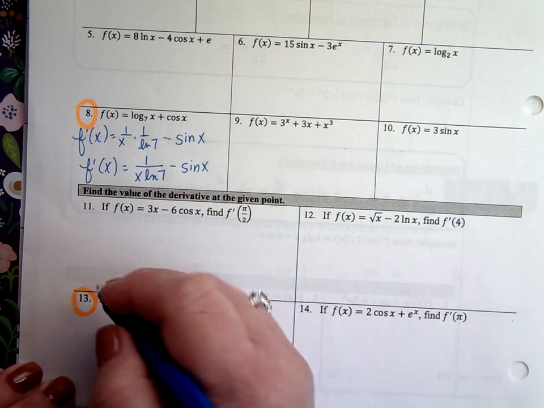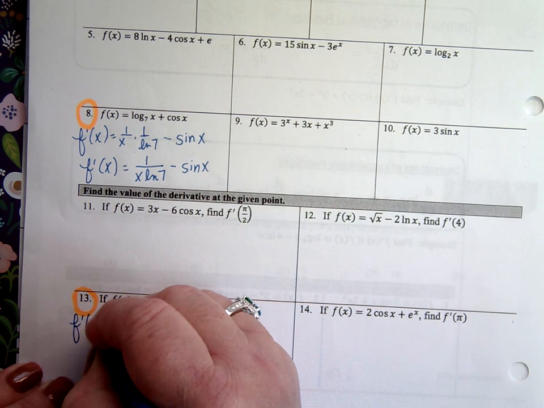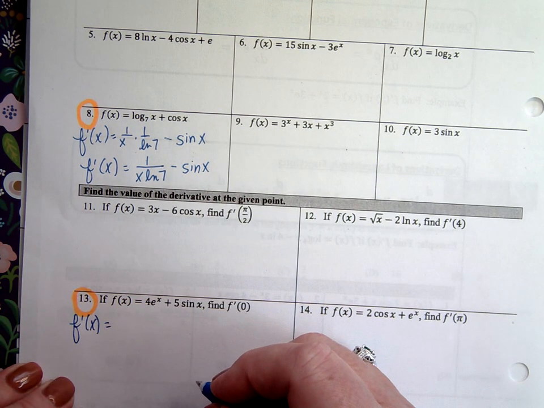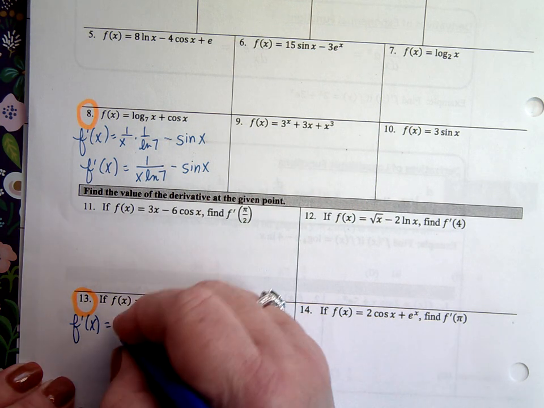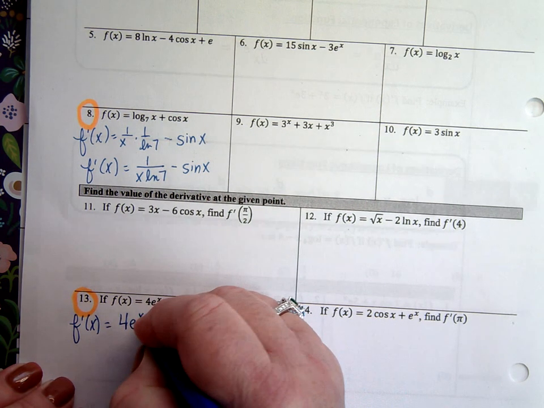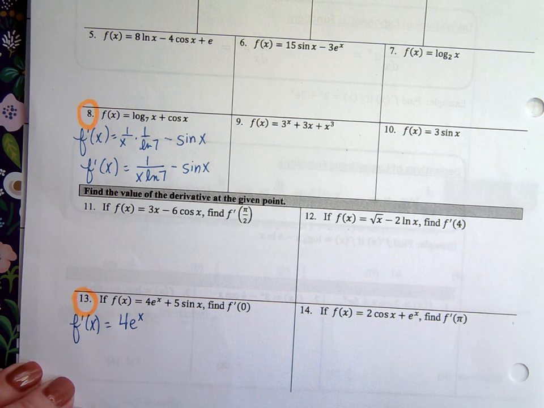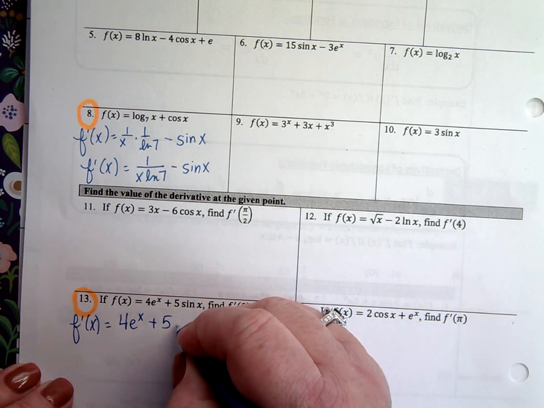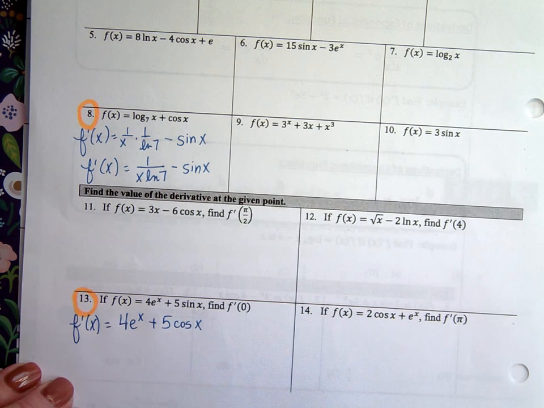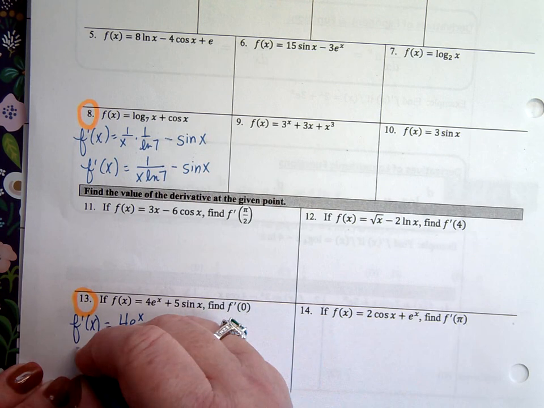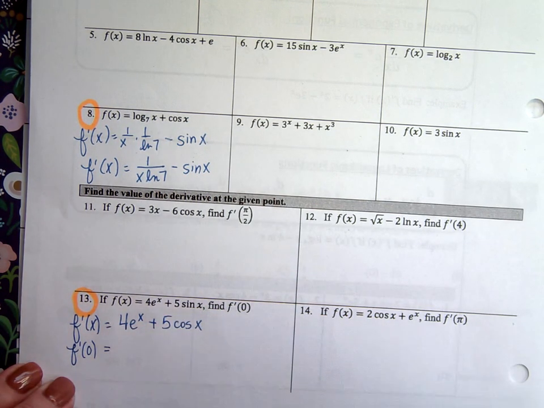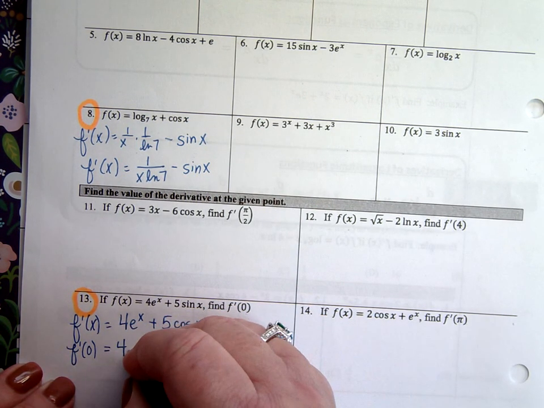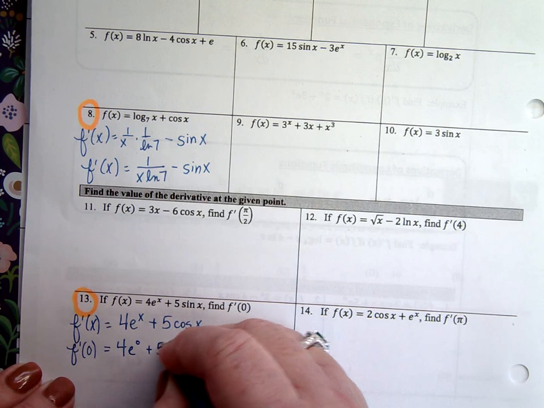So here it is. Find the derivative first, f prime of x. If I have a 4 e to the x, remember e to the x, the easy guy, he's just 4 e to the x. It doesn't change. Derivative of sine is cosine. This is going to be plus 5 cosine of x. All right, then plug in your 0. So here we go. If I plug in f prime of 0, I'm going to have 4e to the 0 plus 5 cosine of 0.